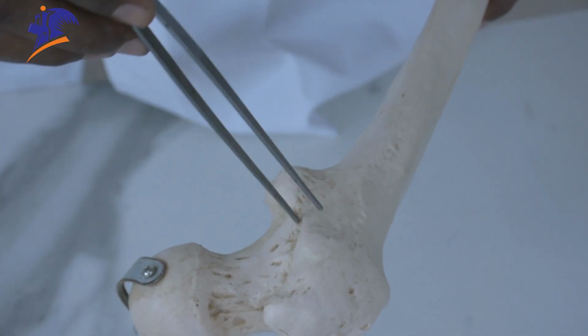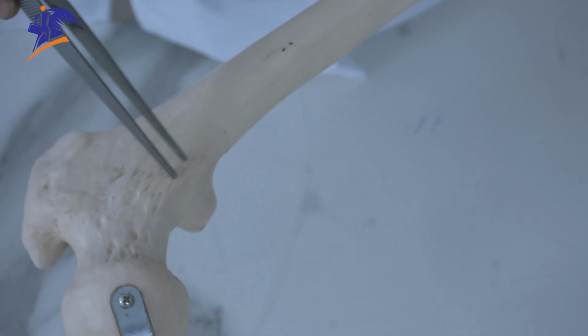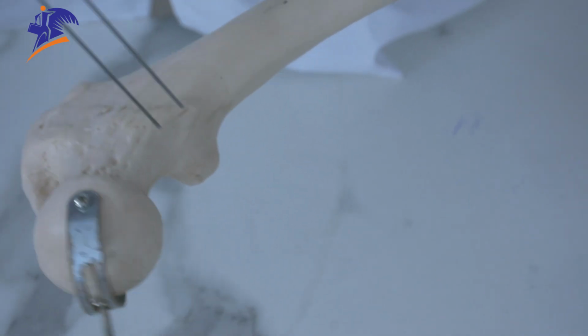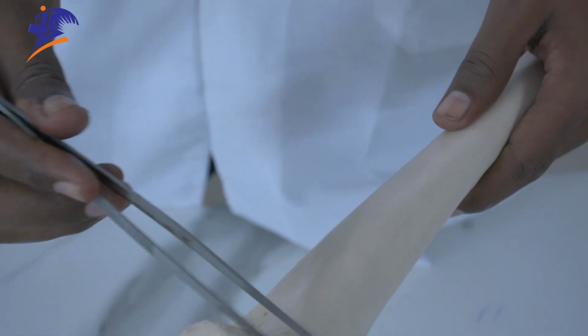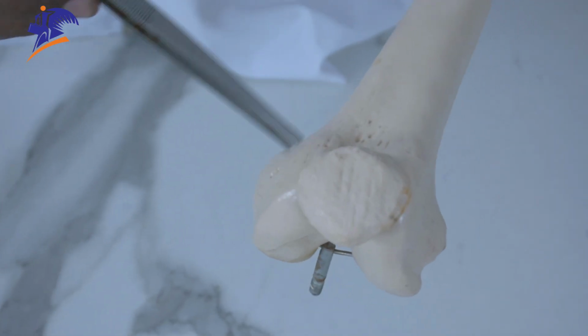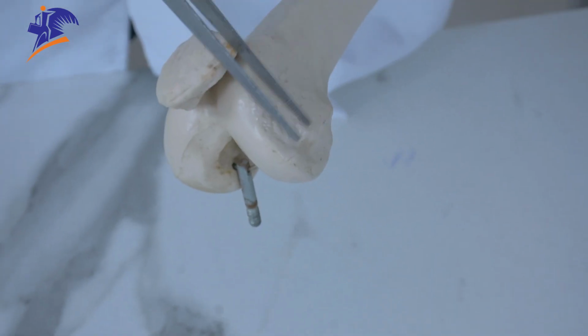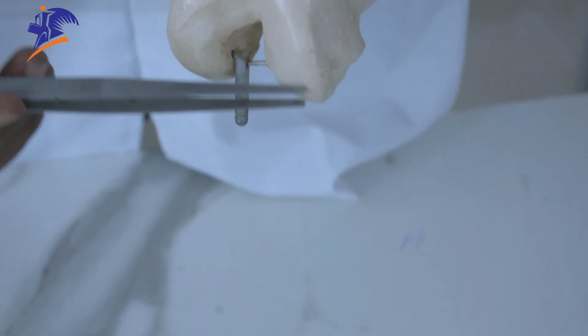This is the neck of the femur. This is the intertrochanteric crest posteriorly. This is the intertrochanteric line anteriorly. This is the greater trochanter, or GT. This is the lesser trochanter. This is the shaft of the femur. This is the distal part of the femur. This is the medial epicondyle. This is the medial condyle. This is the lateral epicondyle and lateral condyle.